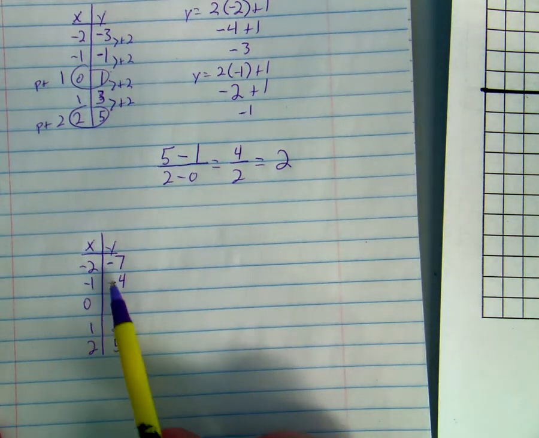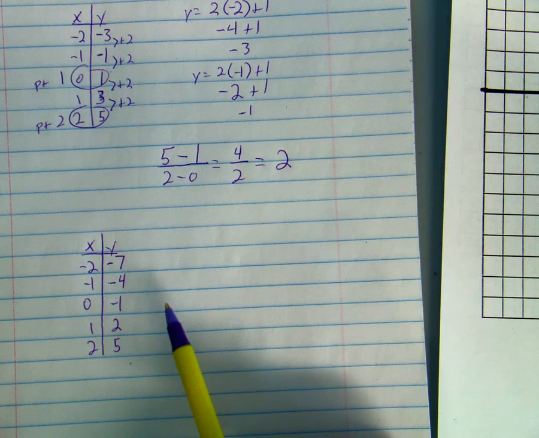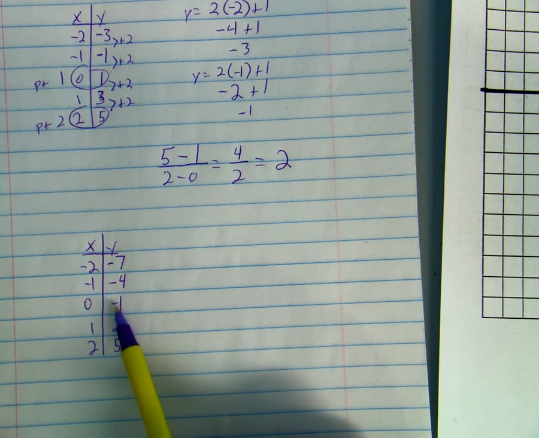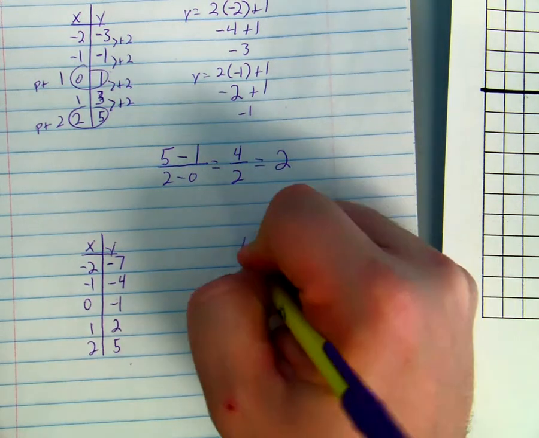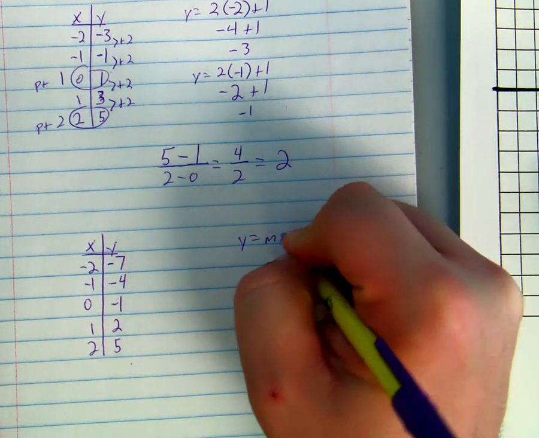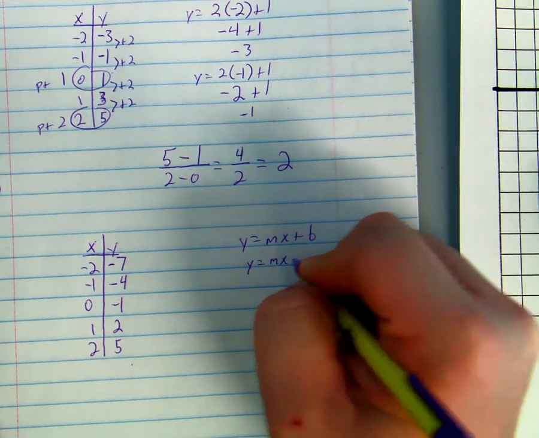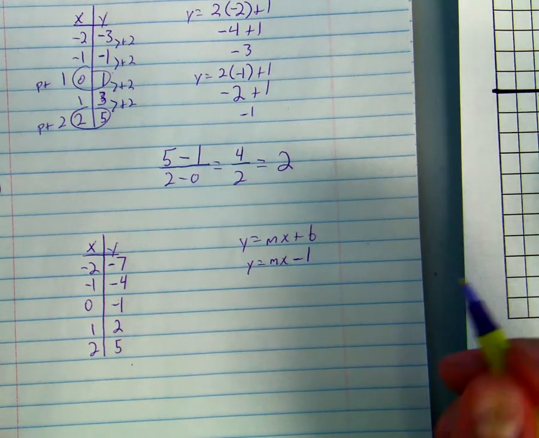Now, given this table, I don't know what the slope or the y-intercept is. Actually, looking at this, I know that my y-intercept is going to be -1, because whatever the y value is when x is 0 is the y-intercept. So far, I know that y is going to equal mx minus 1.